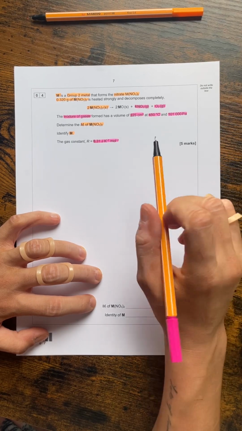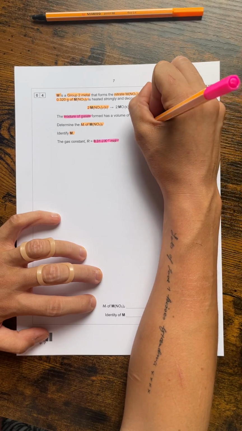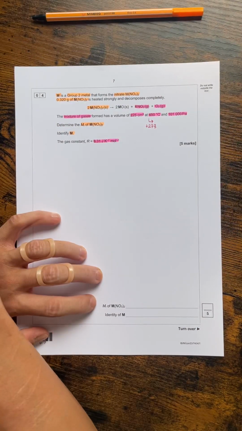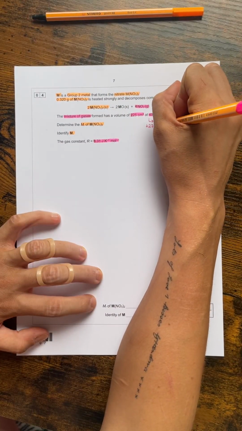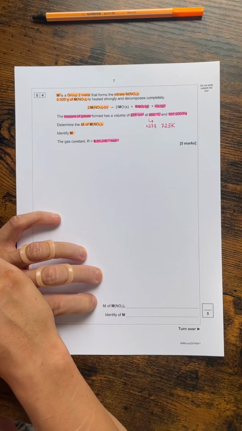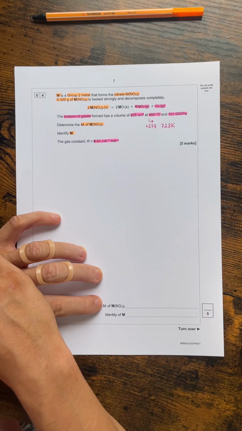So to convert 450 degrees Celsius into Kelvin, we're going to add 273. So 450 add 273 is 723 Kelvin. And then volume, we've been given it in centimetres cubed, and we actually want it in metres cubed for our ideal gas calculations.